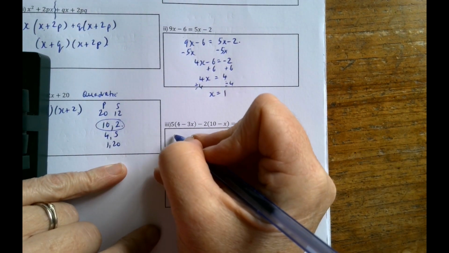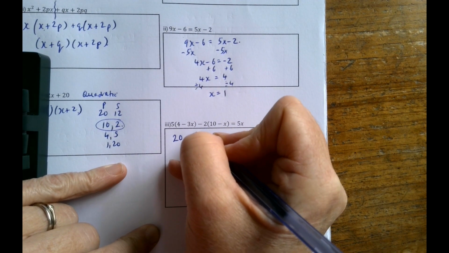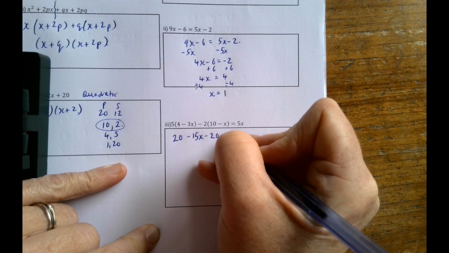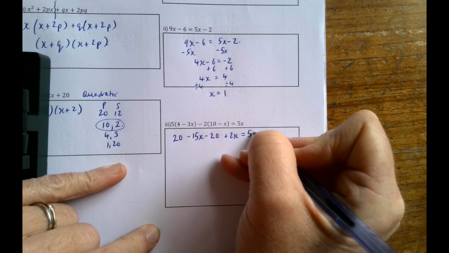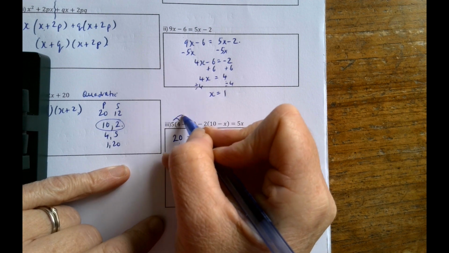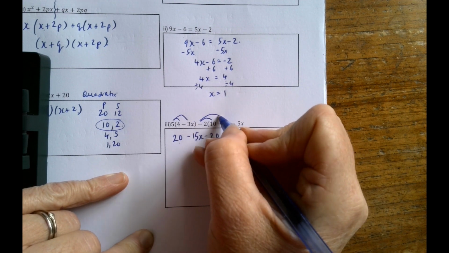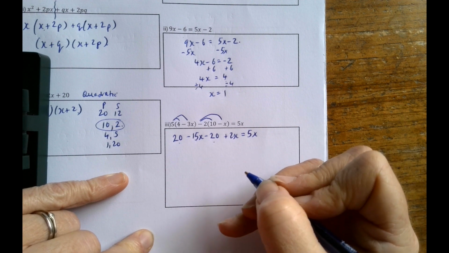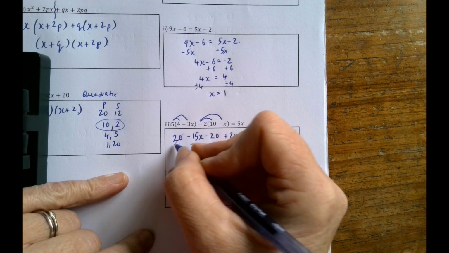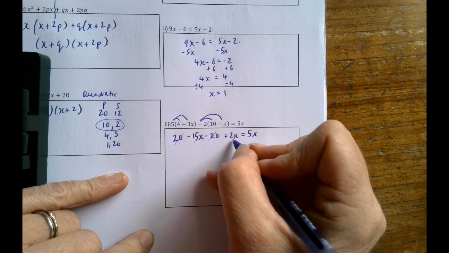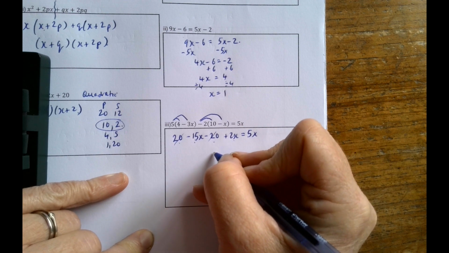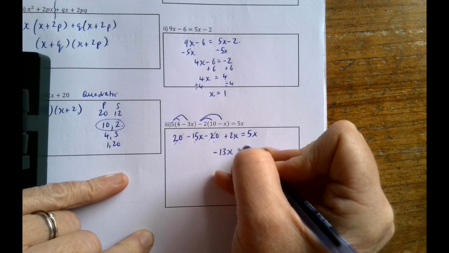Now, this is a bit more complicated. I'm going to multiply it out. So 20 minus 15x minus 20 plus 2x is equal to 5x. 5 by 4 is 20. 5 by minus 3x is minus 15x. Minus 2 by 10 is minus 20. Minus 2 by x is plus 2x. So 20 minus 20, they cancel out. Minus 15x plus 2x is minus 13x, which is equal to 5x.